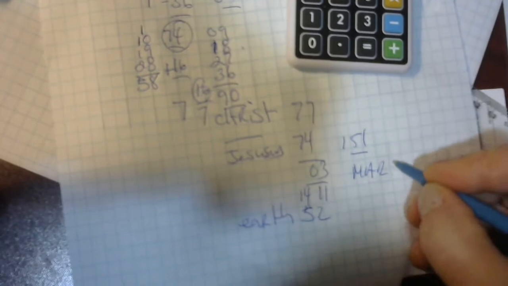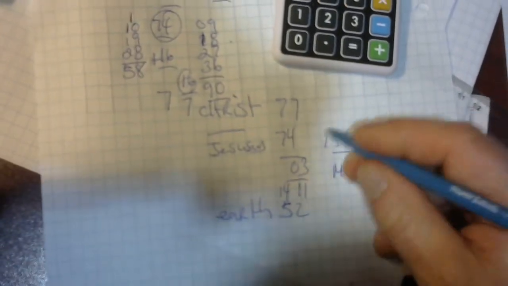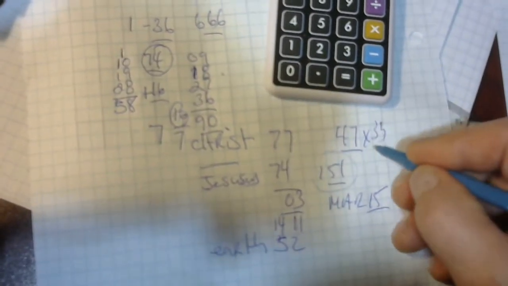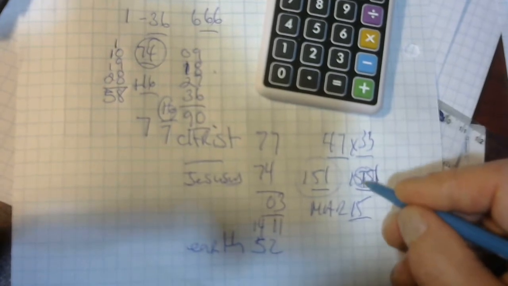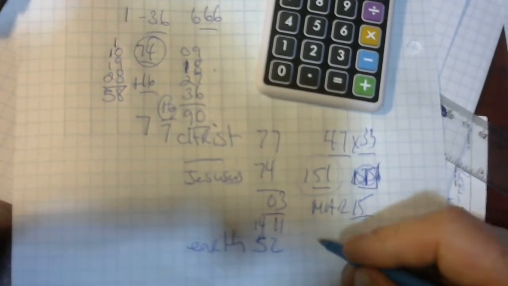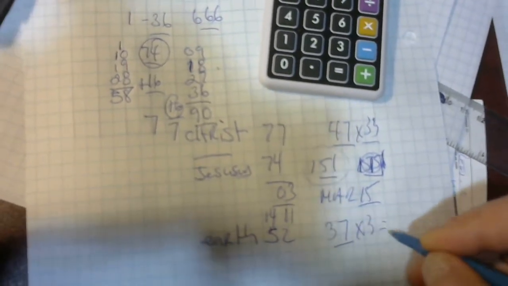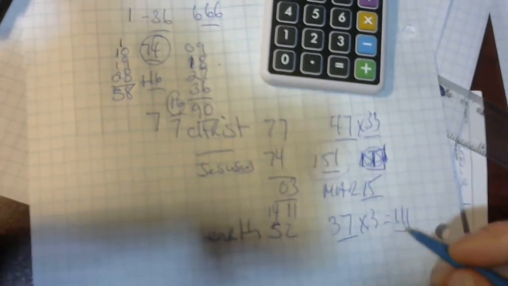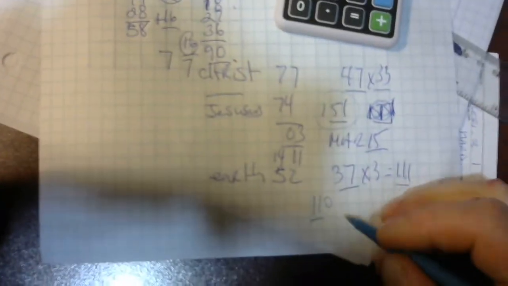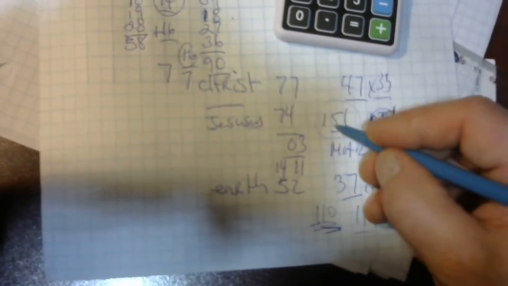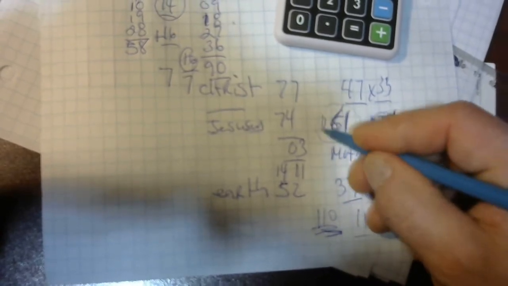Mars equals 15. Okay, the separation of this is 47 times 33 Christ equals 1551. This is focal points where 5 and 5 equals 10, 1 and 1 equals 1, 1, 1. 37, which is the reverse of 73, 37 times 2 is 74, times 3 equals 111. What is this? Well, the top of the Twin Towers was not 110. That was the top floor, but if you go to the roof, it's 111. All zeros, because this is 10 equals 6, it now becomes 161.